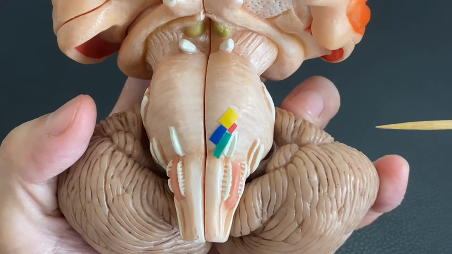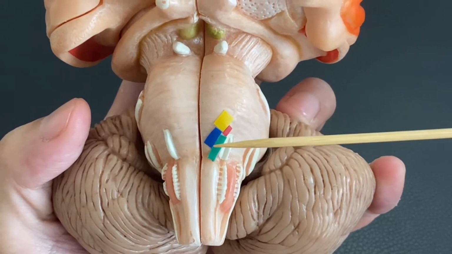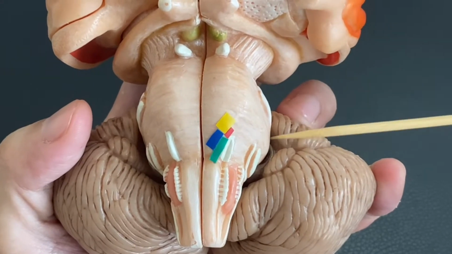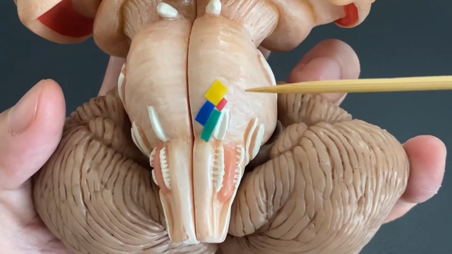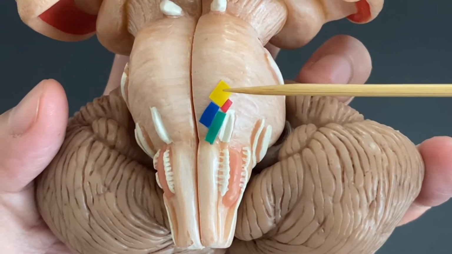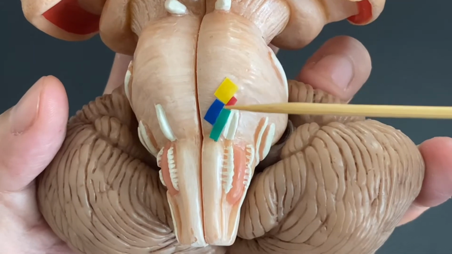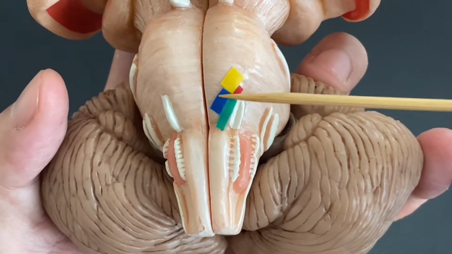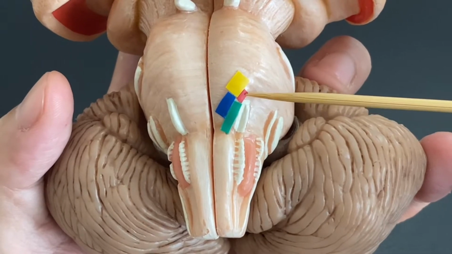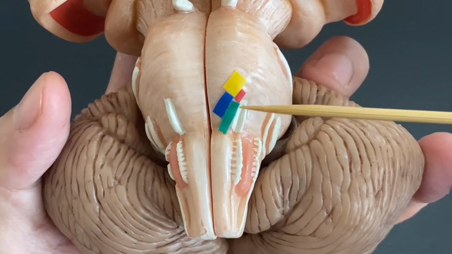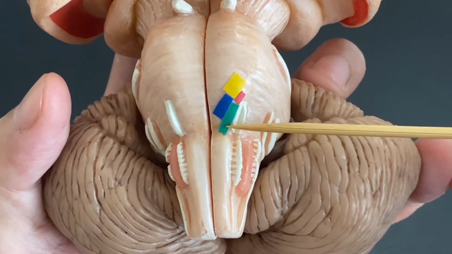Let's say you got the balance system. Now the vestibular nucleus takes information, then communicates with other places. There are 4 nuclei in the vestibular nucleus. This is the superior nucleus, the yellow one. This blue one is the medial vestibular nucleus. The red one, lateral vestibular nucleus. The green one, this is the inferior vestibular nucleus.